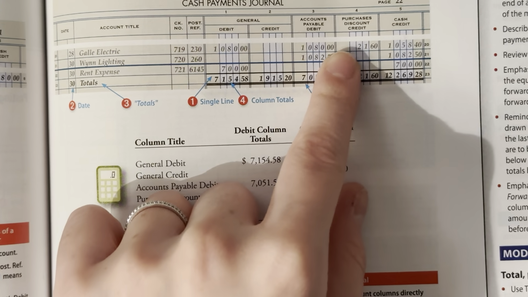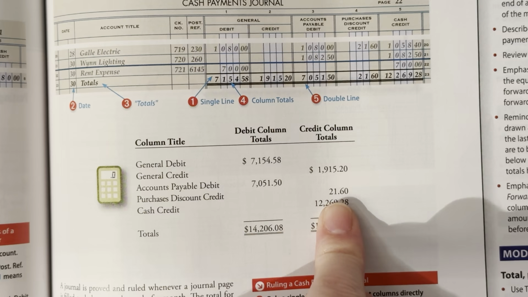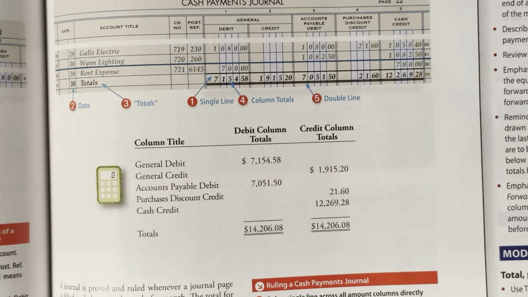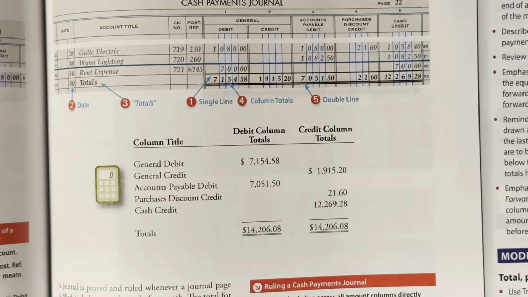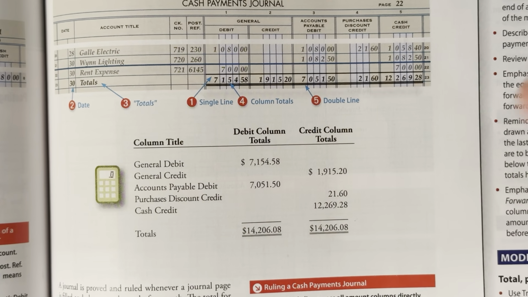Okay, accounts payable debit, that was the balance. Purchases discount credit, okay, and cash credit, okay. We add them and we see, hey, guess what? We proved it. They equal each other. We totaled, we proved, and we ruled. So we double line it, like a ruler, to say, hey, these equal each other, let's move on.